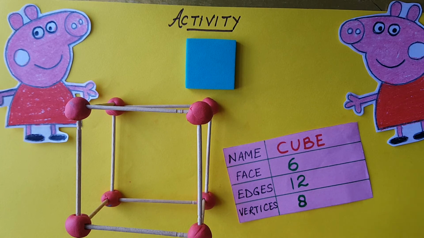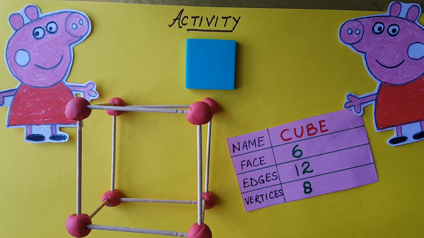So kids, I hope you enjoyed this activity and you understand each and every attribute of the cube.